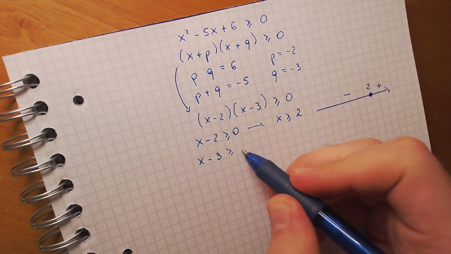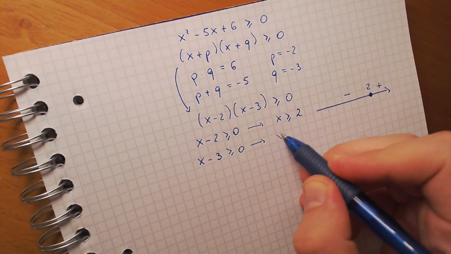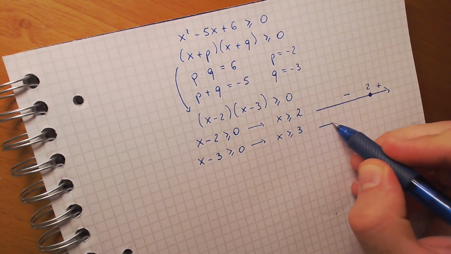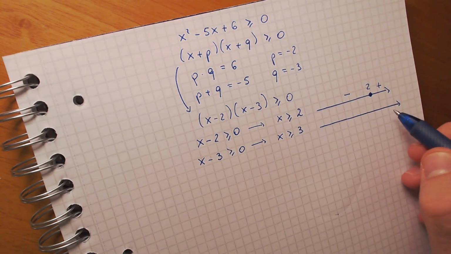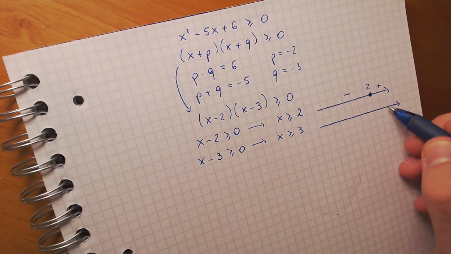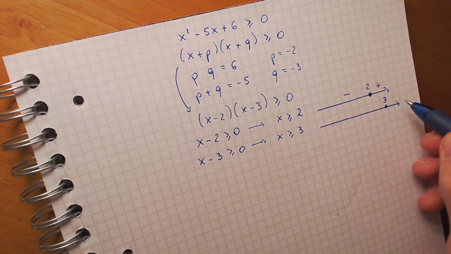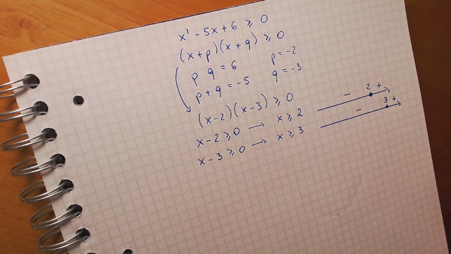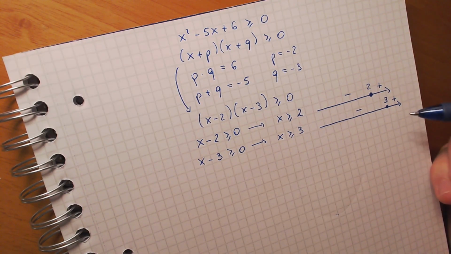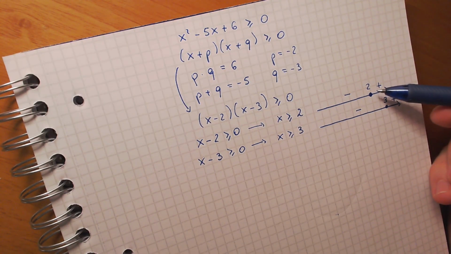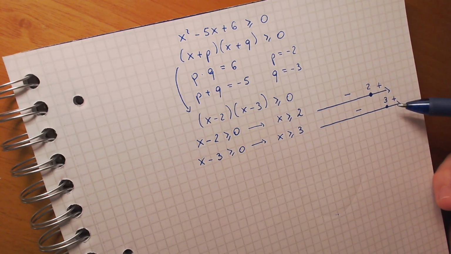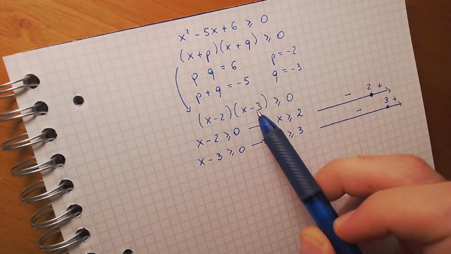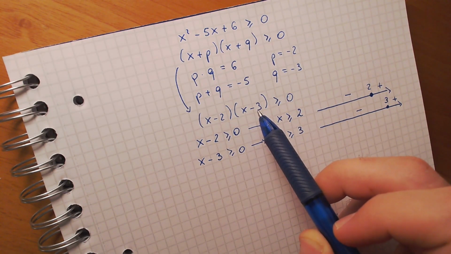For the second term, this one greater than or equal to 0, it means x greater than or equal to 3. And this means that if we again draw this line, we then consider 3, and then we have plus on the right and minus on the left. So in conclusion, thanks to these two number lines, we know where this first term is positive and negative, and where this term is positive and negative.